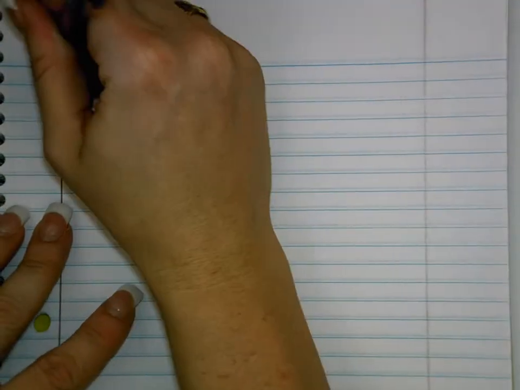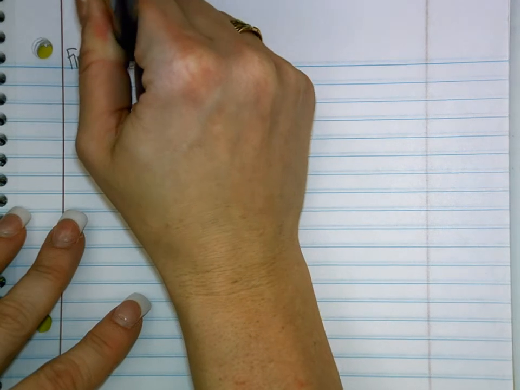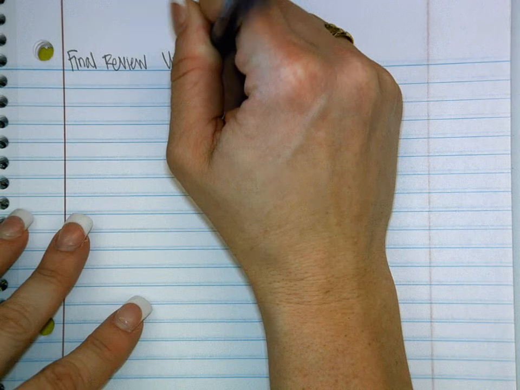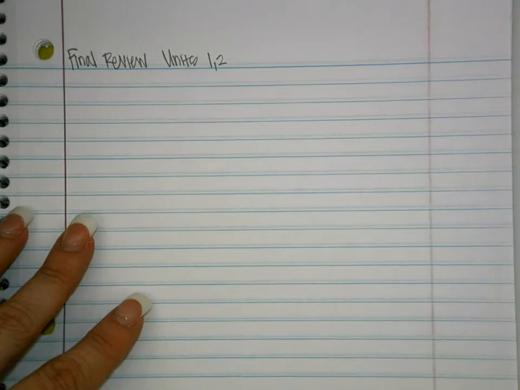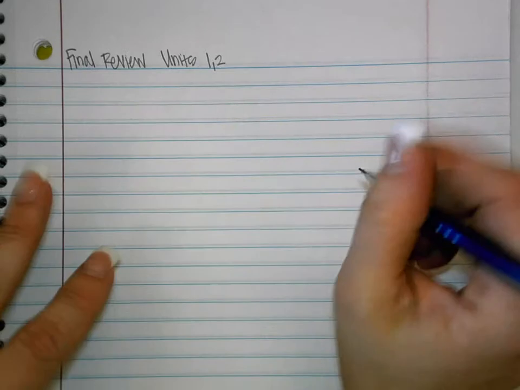Paying attention and I have notes. Okay, so we are working on final review. We are going to start at the beginning. We are going to start with units 1 and 2. We did units 1 and 2 combined. We are going to do basically one of every type of question that we did in this unit.